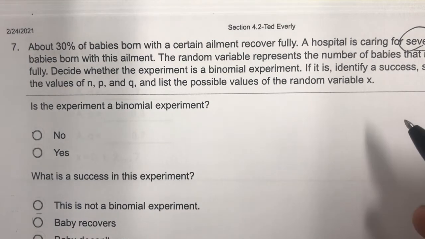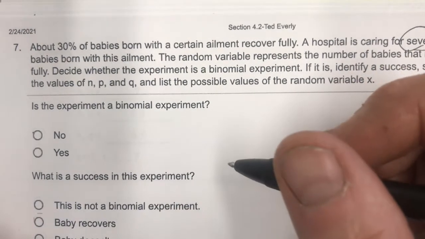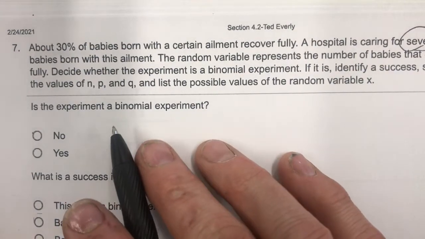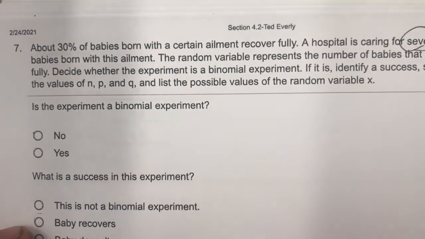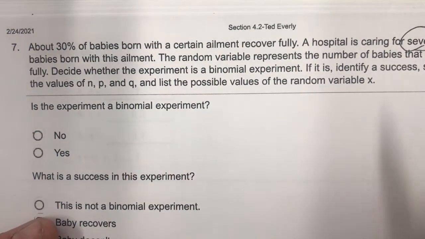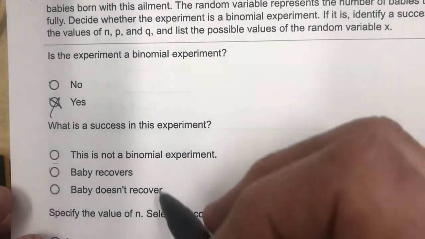the random variable x. So I think this is binomial because they either recover fully or they don't recover fully. So there's only 2 things here. So I think this is a binomial experiment, yes. What is a success? I think the baby recovers.